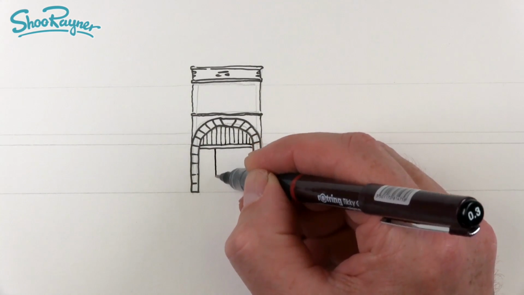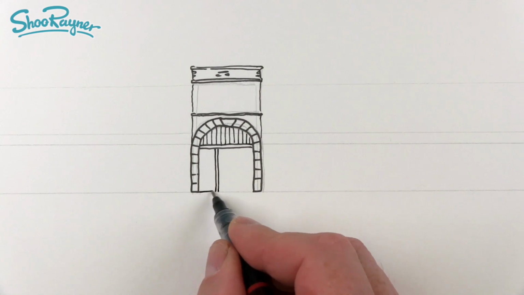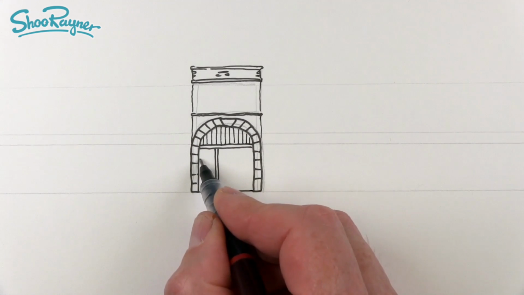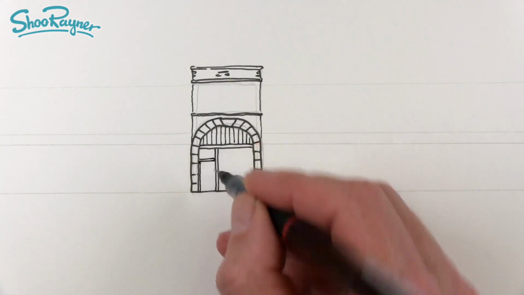And we're going to want a doorway. And so that will come down to there. This will be the street level. And we're going to want the door frame, so there'll be a bit of a frame like that.